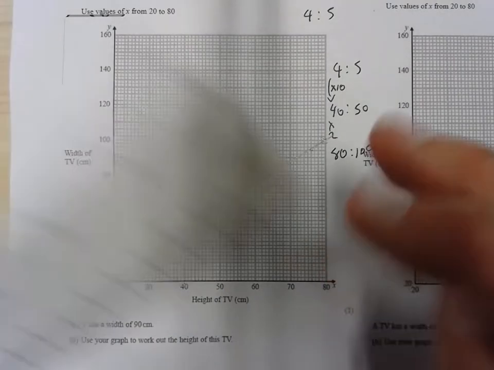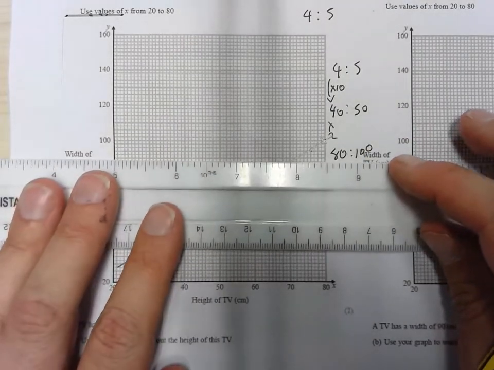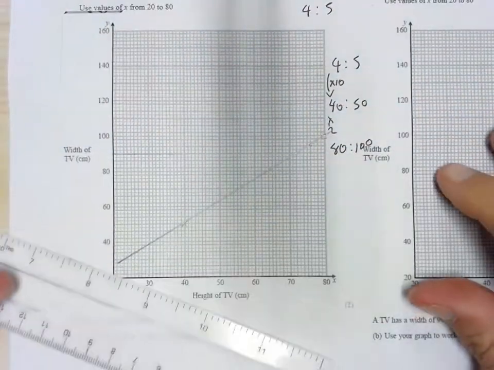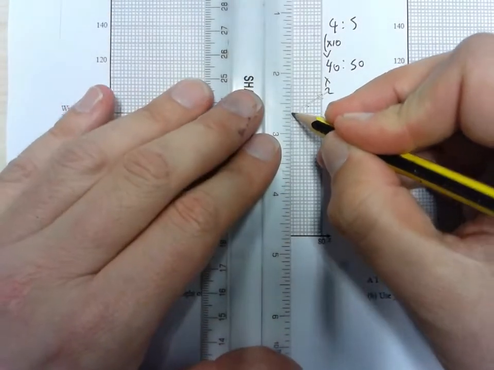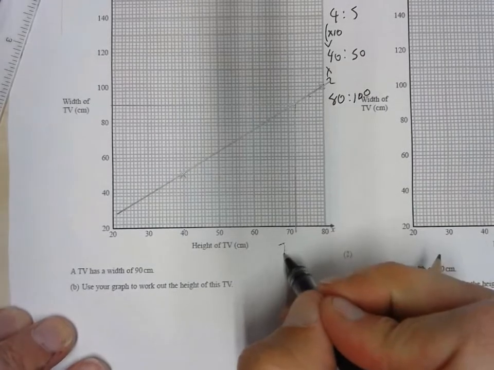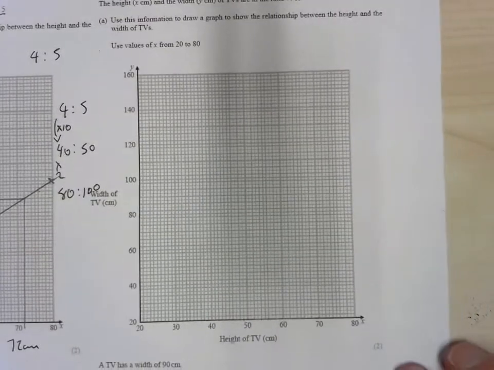Width of 90 again. Width 80. There's my 90 line. Draw across. And down, which gives me 72 centimetres. Right, your turn.